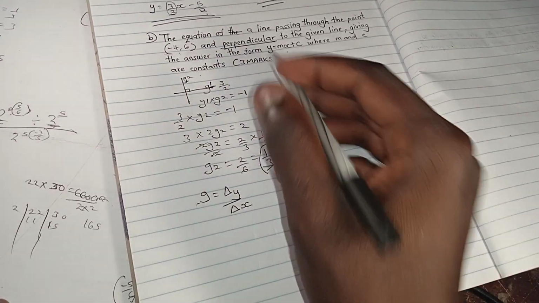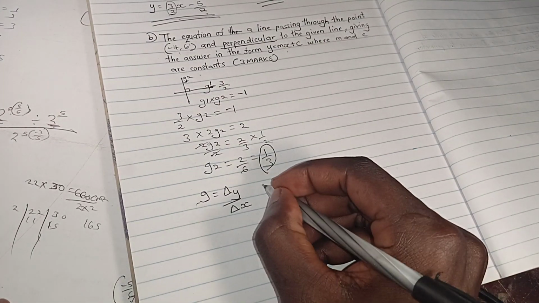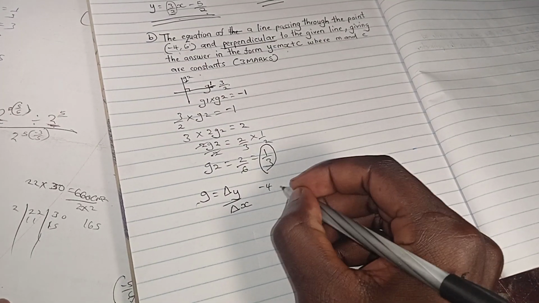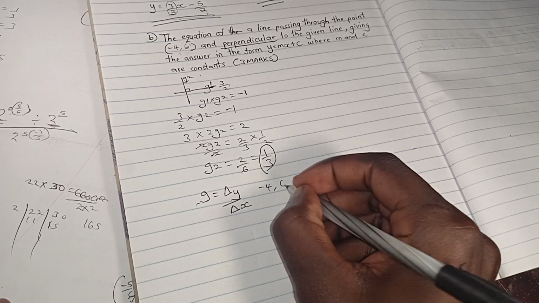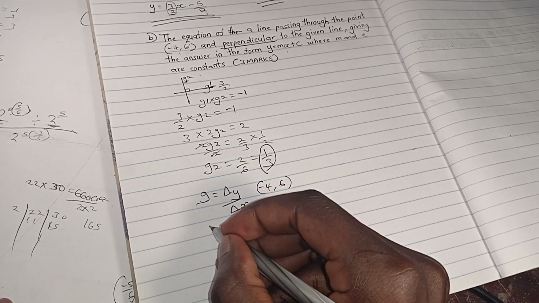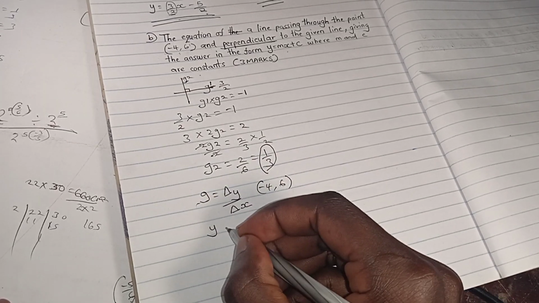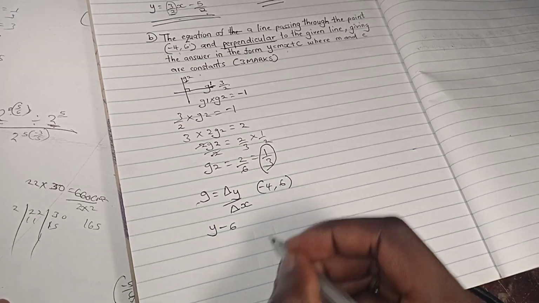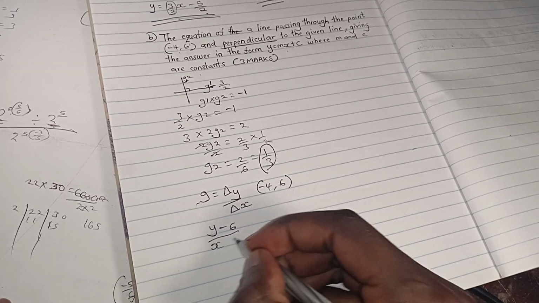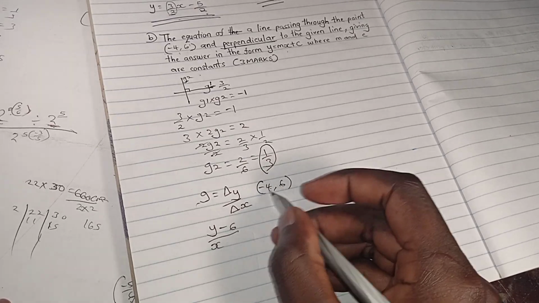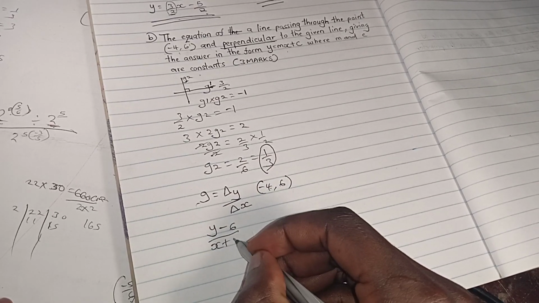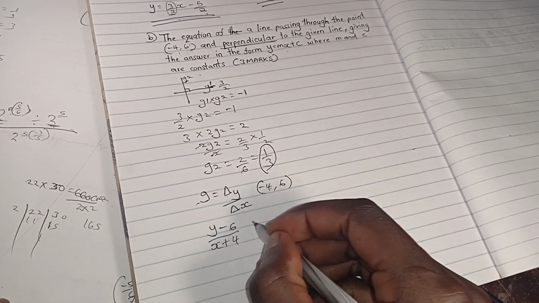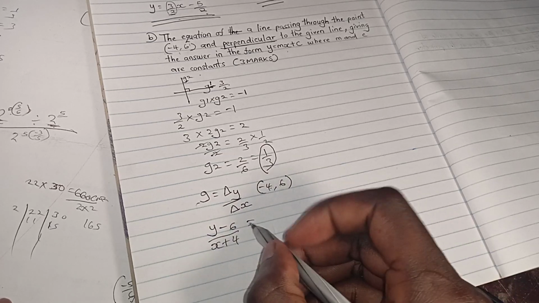We have our point, x is negative 4, y is 6. So y, we don't know the second y, minus this y, 6. x minus negative 4, which will be x plus 4, which is supposed to give us the gradient.